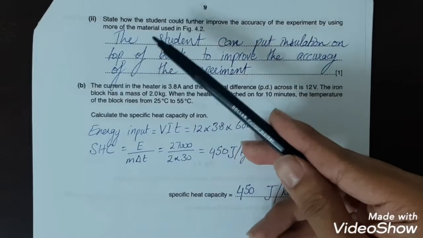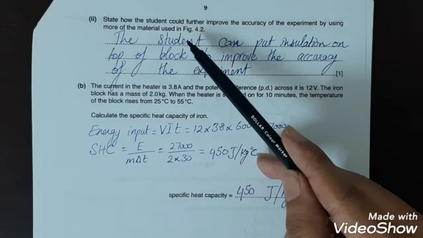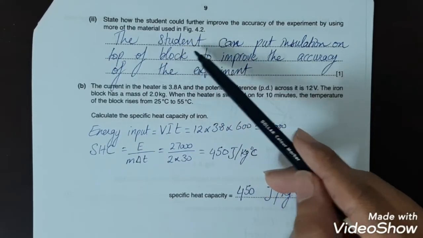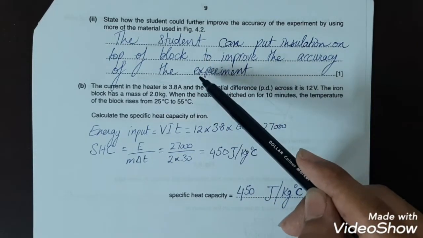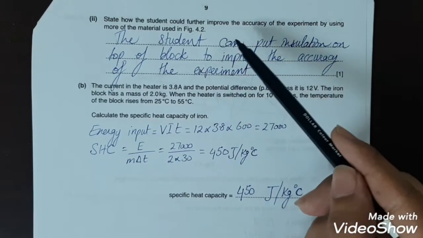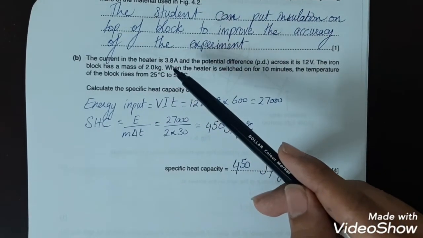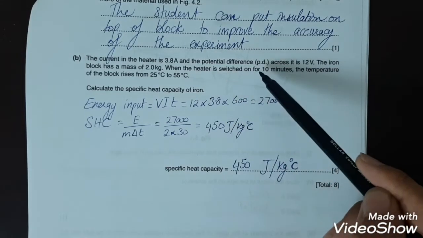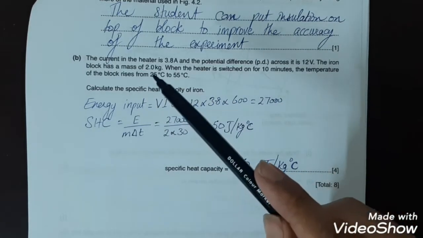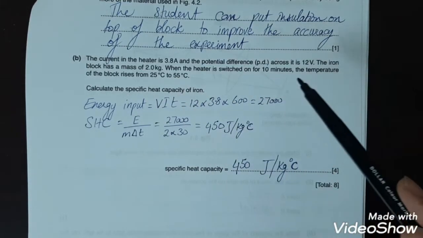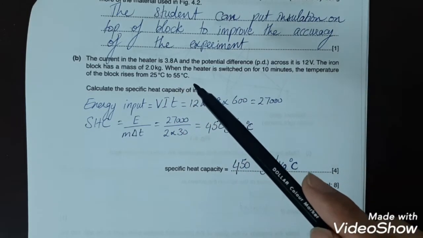Part 2 states how the student could further improve the accuracy of the experiment by using more of the material used in figure 4.2. The student can put insulation on top of the block to improve the accuracy of the experiment. So this is what the student can do to improve the accuracy of the experiment. Then B states the current in the heater is 3.8 amps and the potential difference across it is 12 volts. The iron block has a mass of 2 kg. When the heater is switched on for 10 minutes, the temperature of the block rises from 25 degrees Celsius to 55 degrees Celsius.